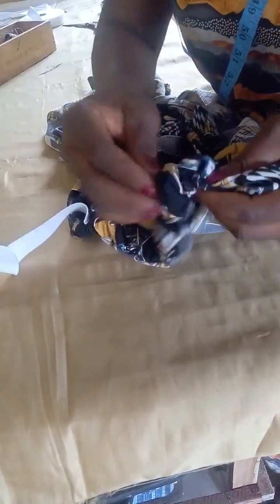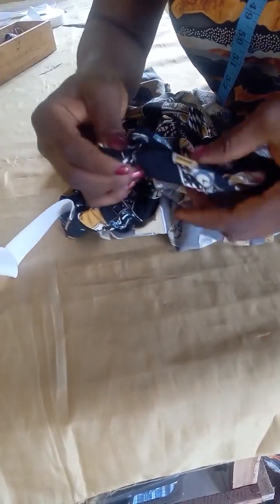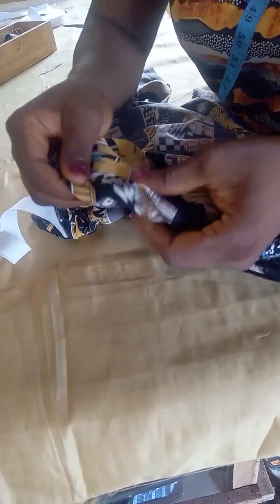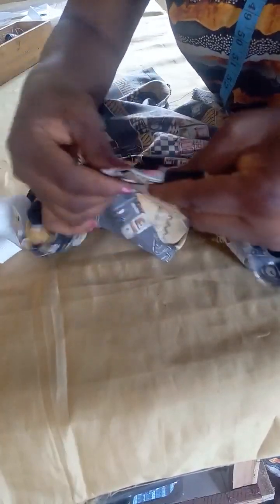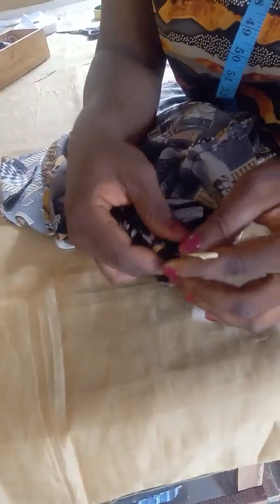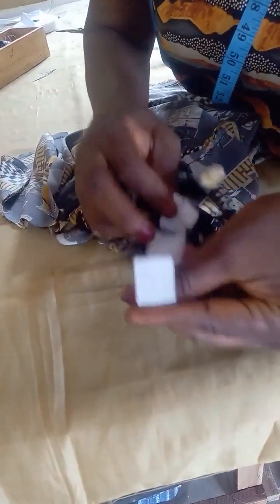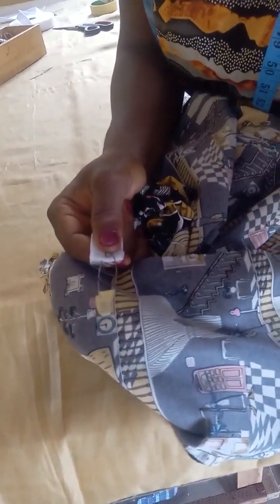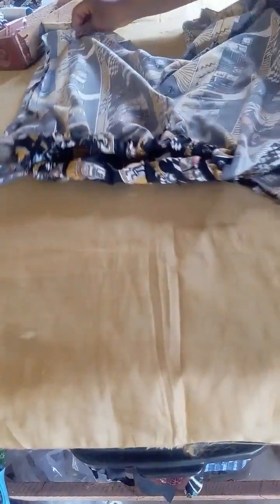This is it. I'm done inserting the elastic waistband.